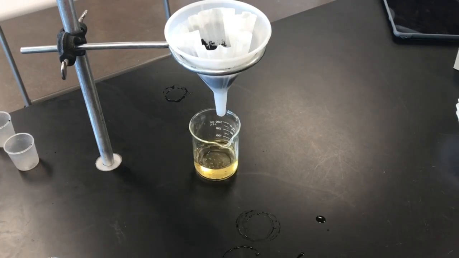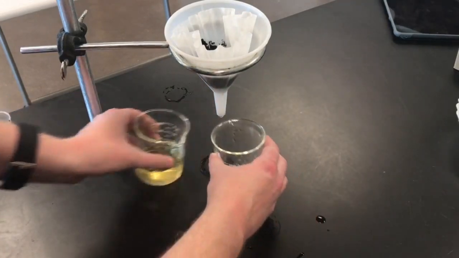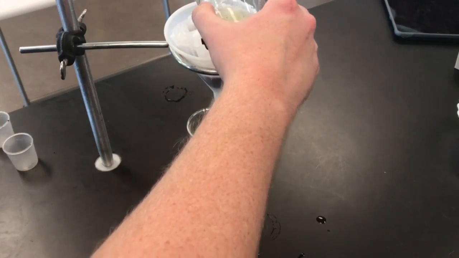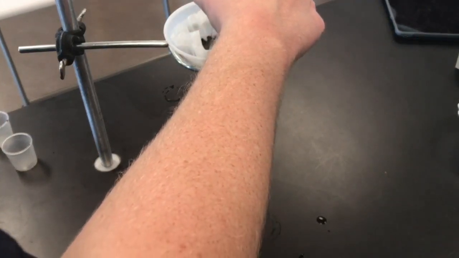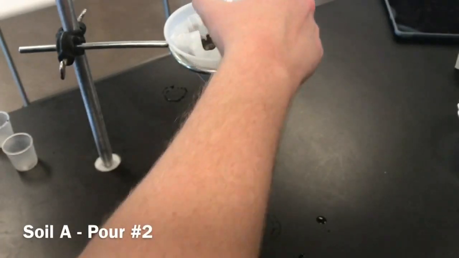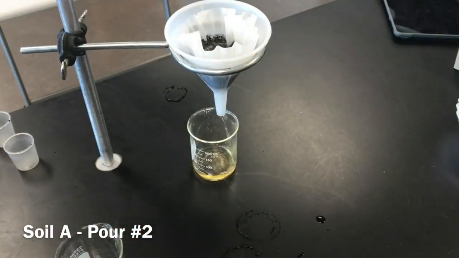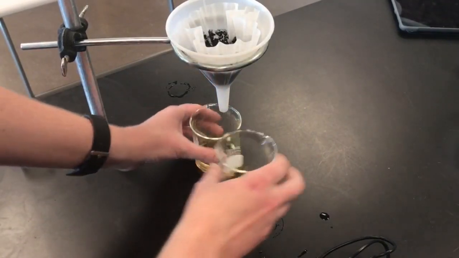So all I'm going to do, once it's ran through a decent amount, I'm just going to replace my beakers, and I'm going to pour it through again. So you're going to want to do this 3 times for soil A, 3 times for soil B here. Okay, so I'm going to filter this out a 3rd and final time here. Switch your beakers out.